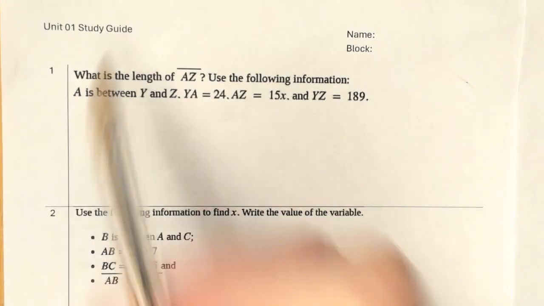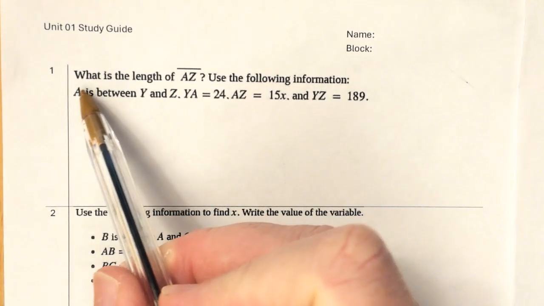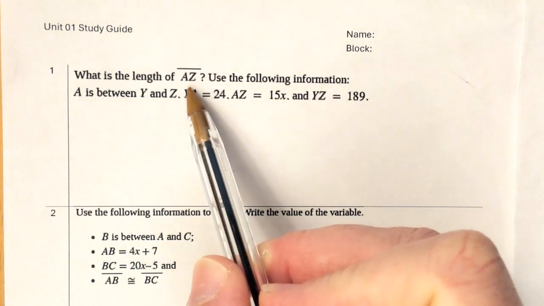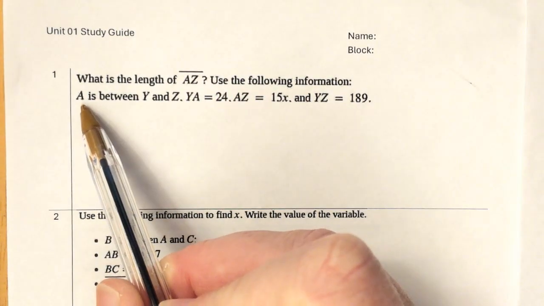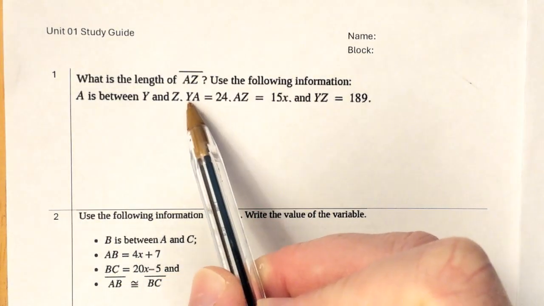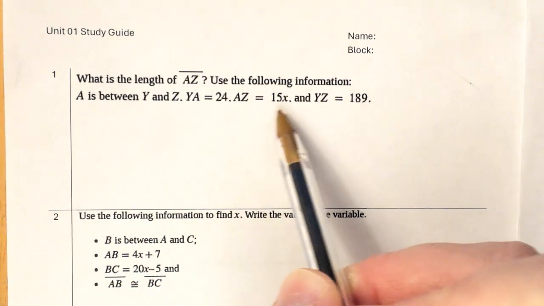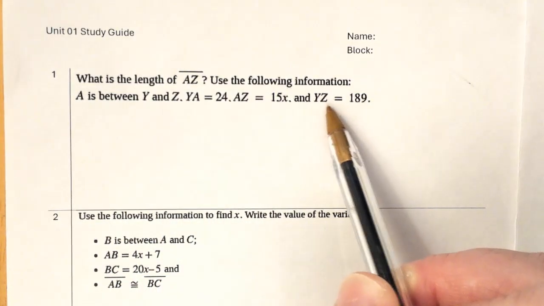We're going to be doing the Unit 1 study guide. So number 1, what is the length of A to Z? Use the following information. A is between Y and Z. YA is 24, AZ is 15x, and YZ is 189.